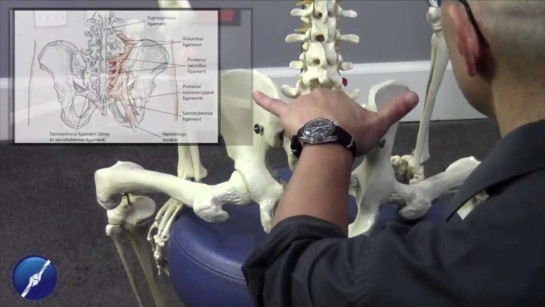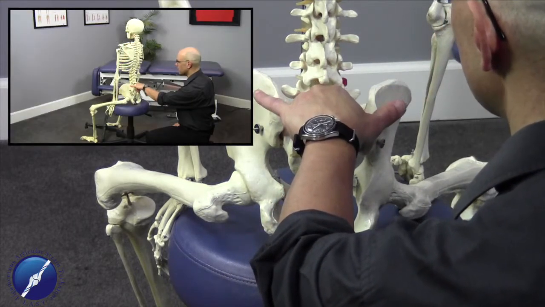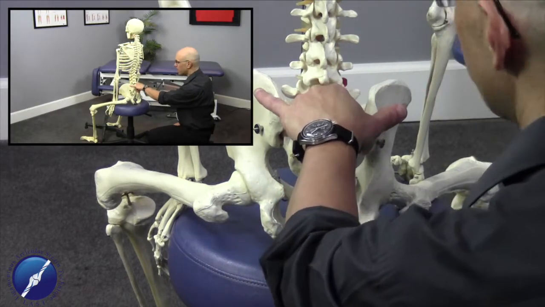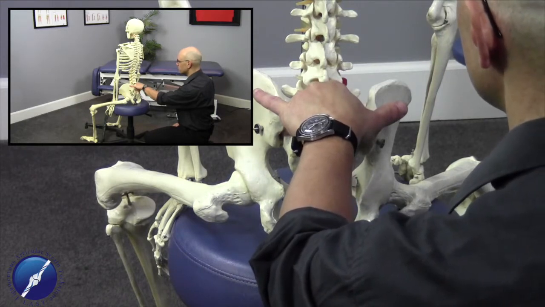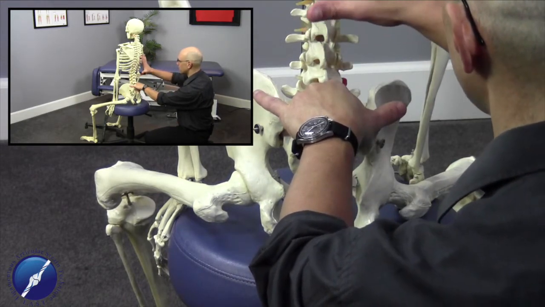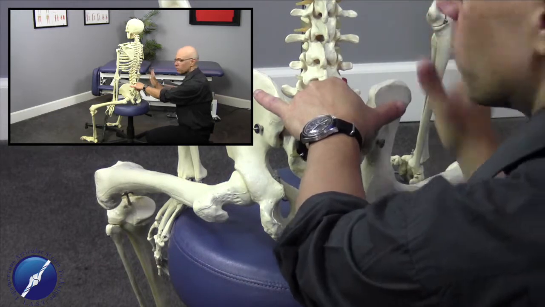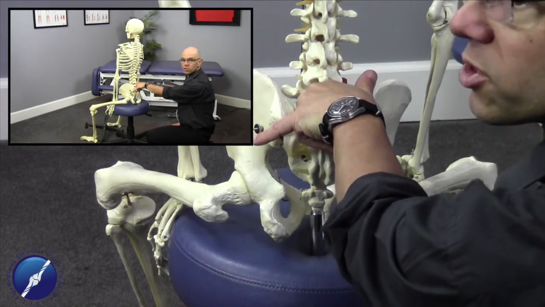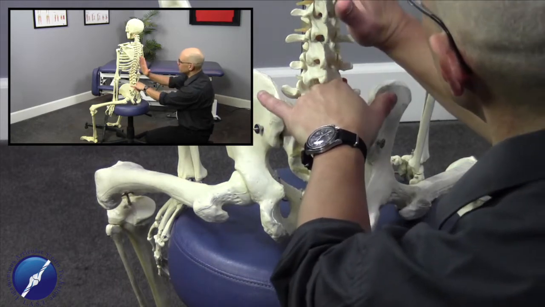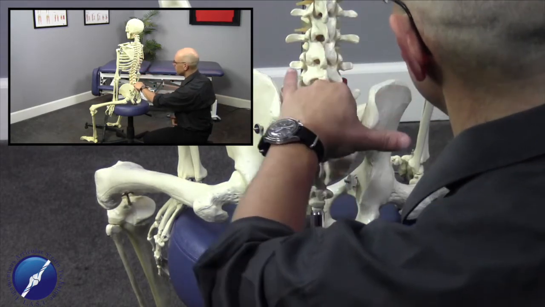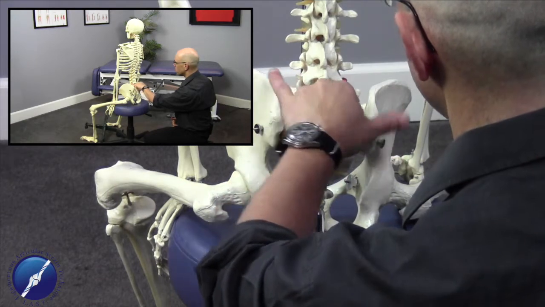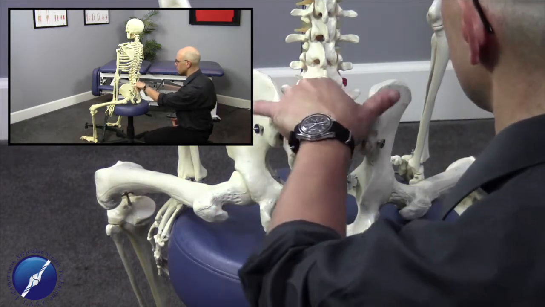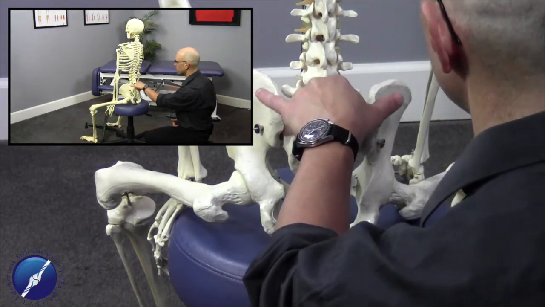Now we have to remember our forced coupling mechanisms for L5. In a neutral position, when our patient side bends to the right, this vertebra should actually rotate to the opposite side, so we should rotate left. When this patient side bends to the left, it should rotate to the right. So that's the rotational coupling mechanism of the lumbar spine.